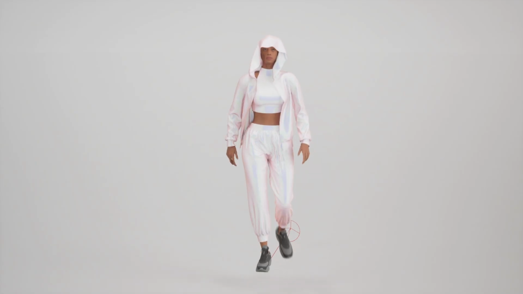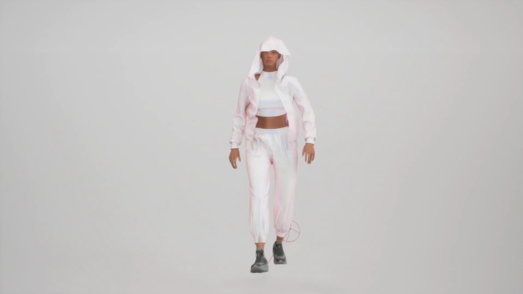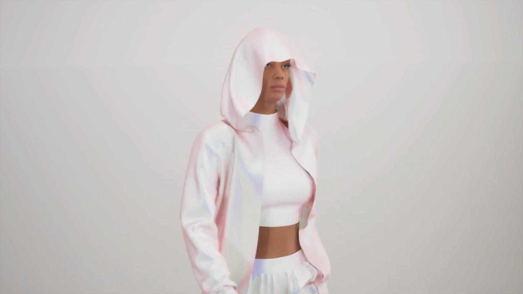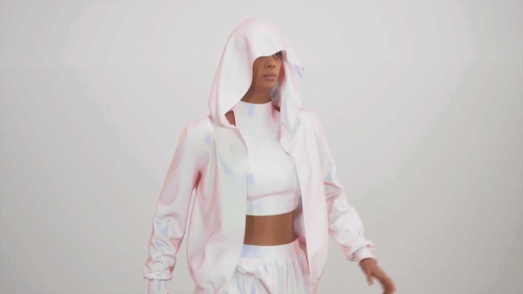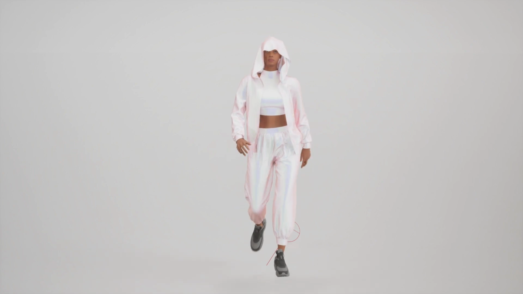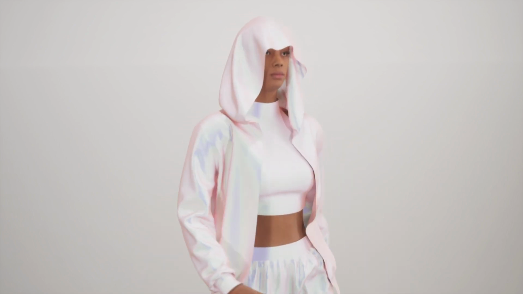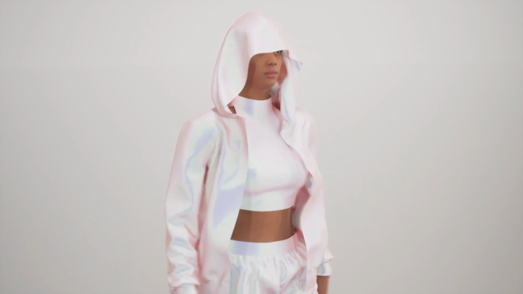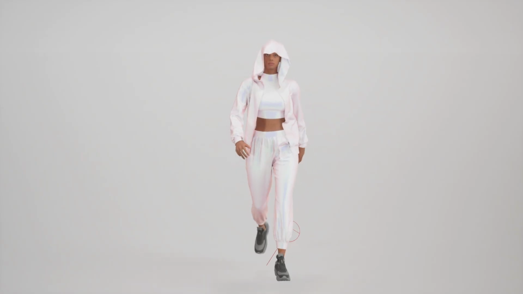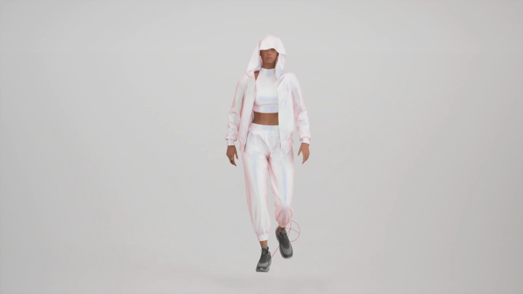The wait is over. This is a real-time clothes simulation on a Metahuman in Unreal Engine, and this is done with Style 3D Simulator. This is crazy. This is amazing. You think I'm not telling you the truth? Watch this video to the end and you will know this is real-time clothes simulation in Unreal Engine on a Metahuman. And to get Style 3D Simulator, watch this video to the end and you will know how to download Style 3D Simulator and use it in Unreal Engine.